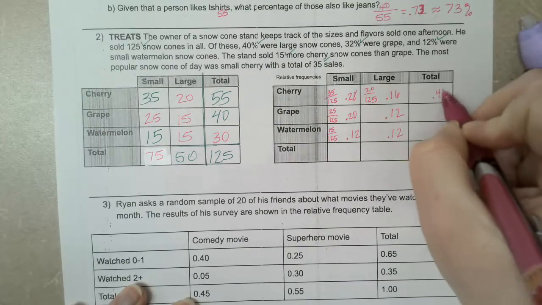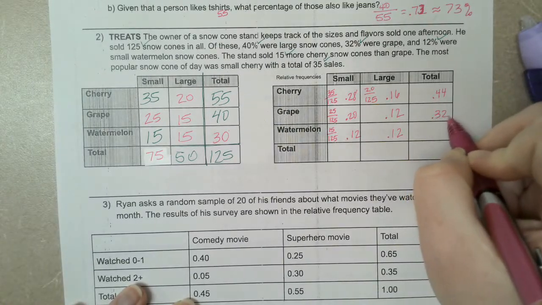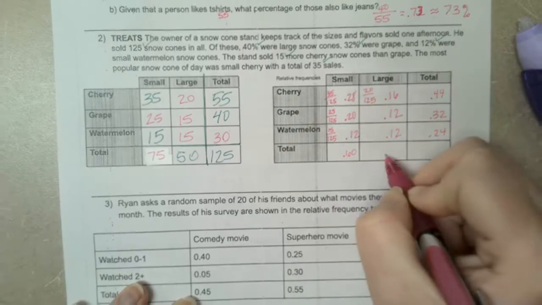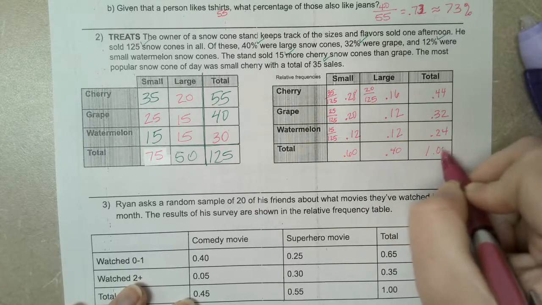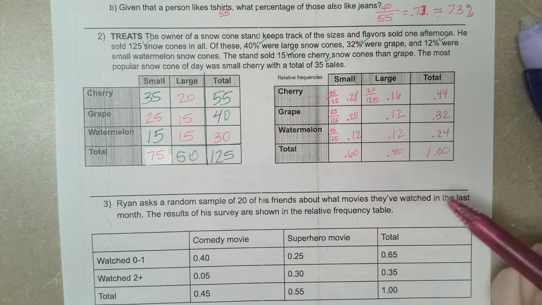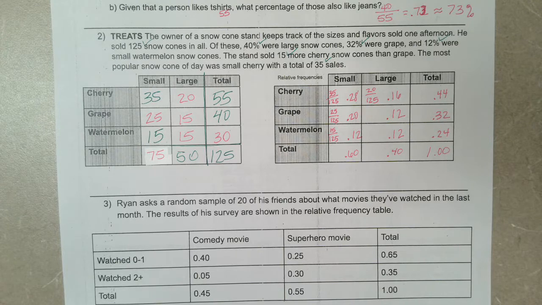Now I can add across my rows to get my totals, and we will get a nice 1 at the end for my total, which is what I should be getting. It might be a little off because of rounding error, depending on how nice your percentages are. But these are now your relative frequencies. Remember, relative frequencies kind of put things in percents. And so there we are for that. All right, so that's building two-way tables.